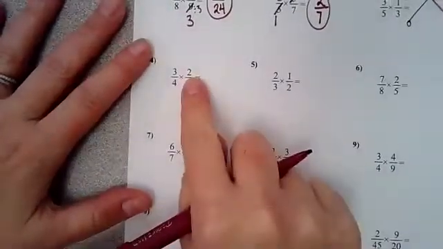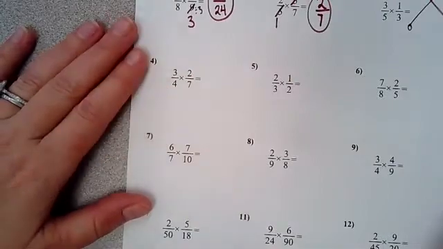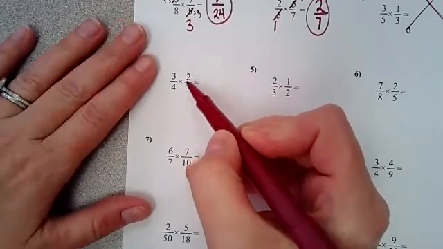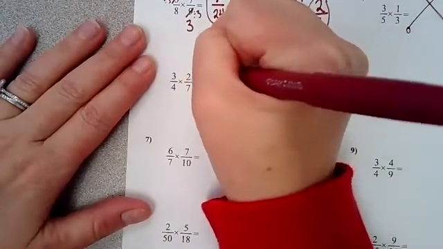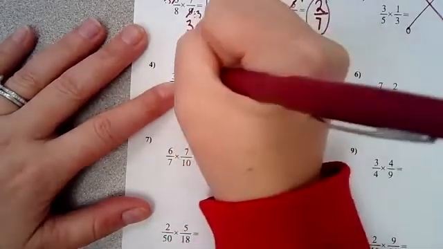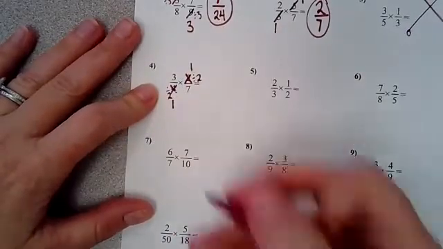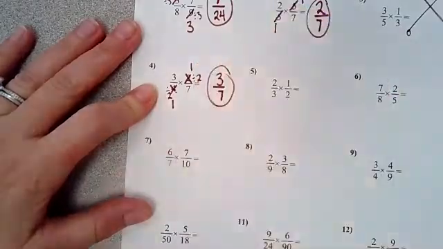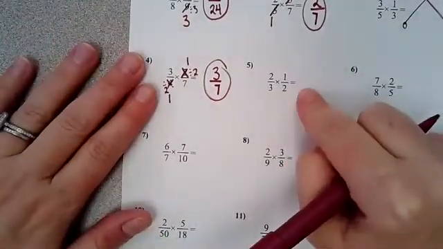I'm going to come down here and look at this one. Is there anything that I can do with 3 and 7? No, they're going to stay 3 and 7 because there's no number that I can divide into both of them. But I could do 4 and 2. What number divides into 4 and 2? Well, 2. I can divide 2 into the top and into the bottom. So 2 divided by 2 is 1. 4 divided by 2 is 2. And now I can use those two numbers. 3 times 1 is 3. 1 times 7 is 7. My answer is 3/7.